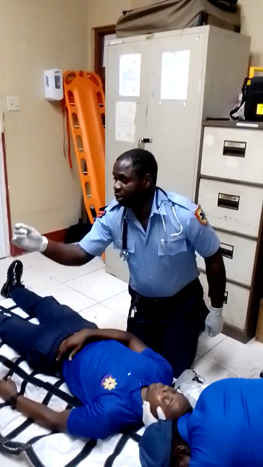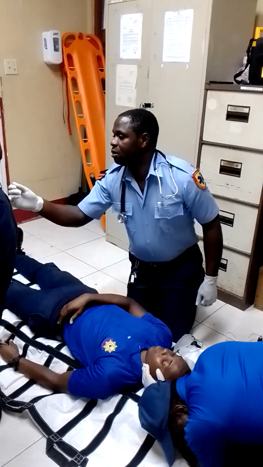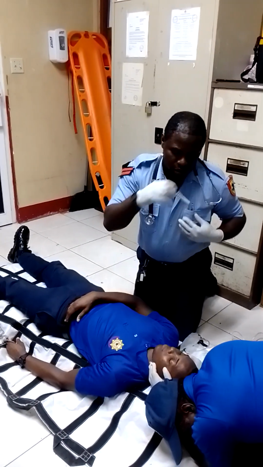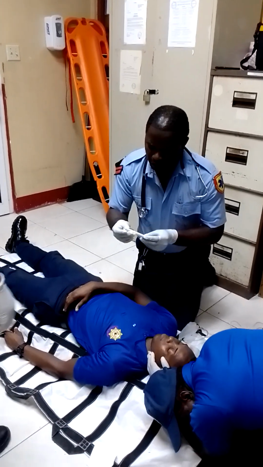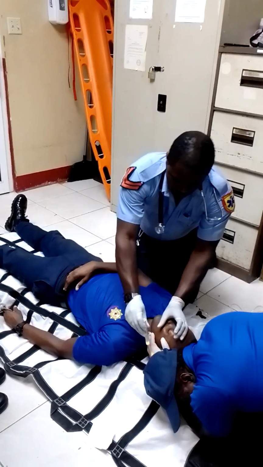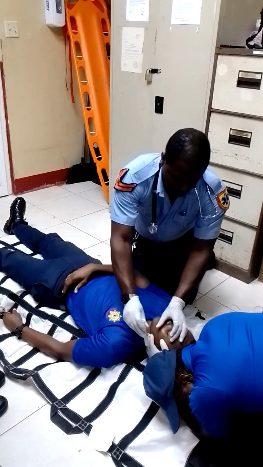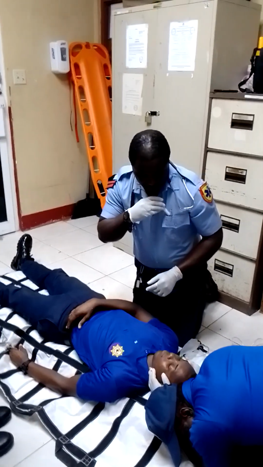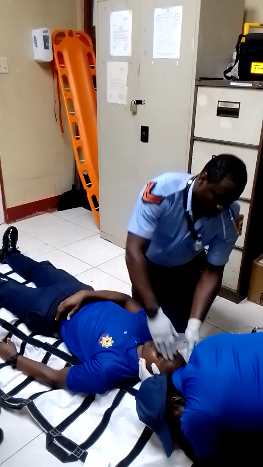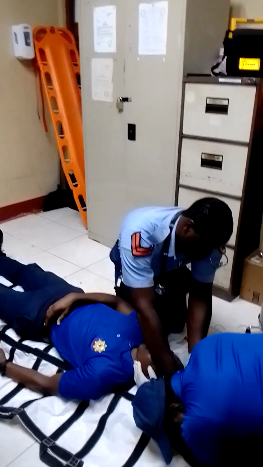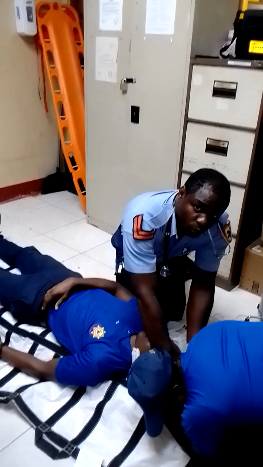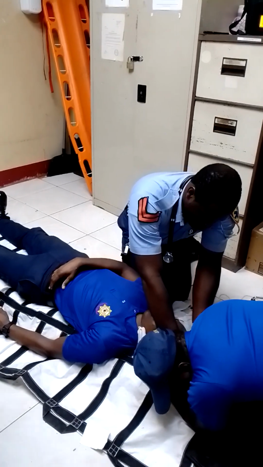I'm going to use the pupil gauge to check the patient's eyes for any raccoon eyes. Patient's pupils are unequal. Checking the occipital region of the patient's head, I feel a swelling. Patient has a hematoma to the occipital region.